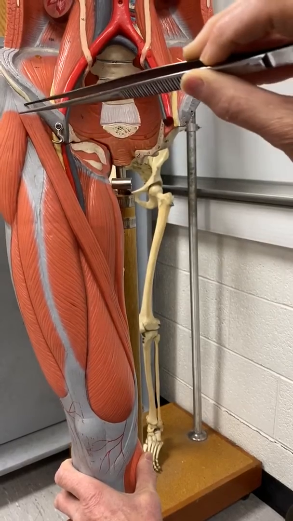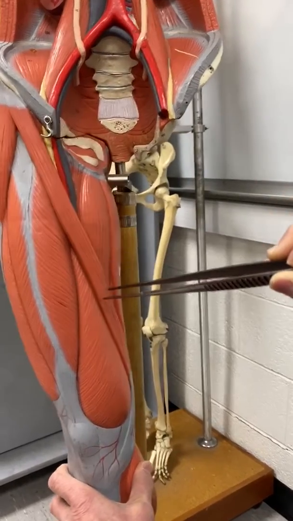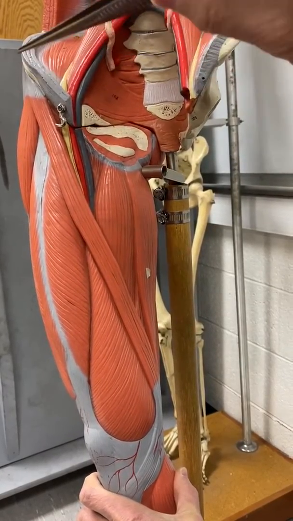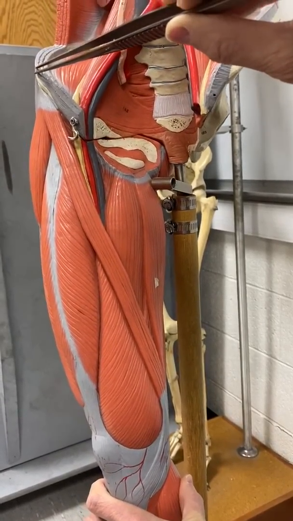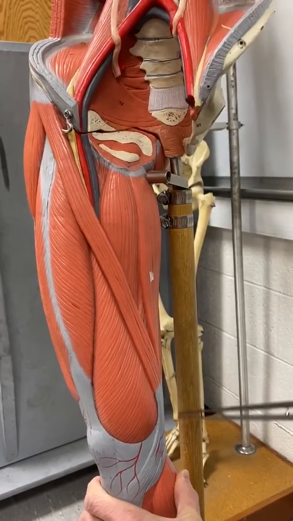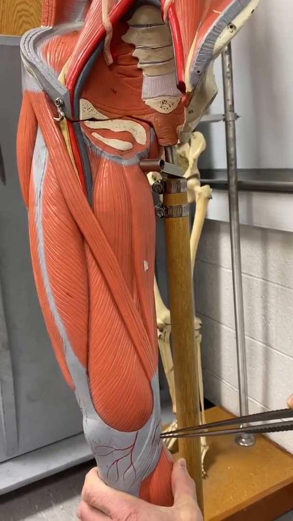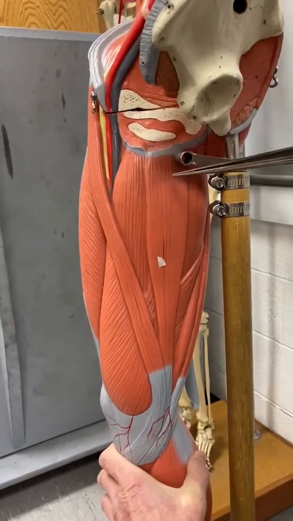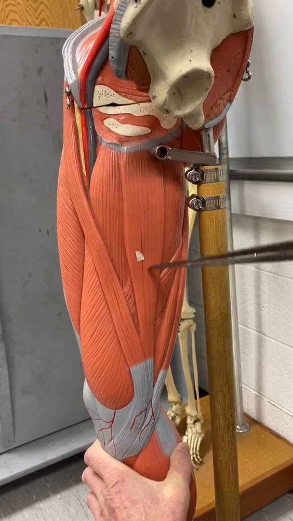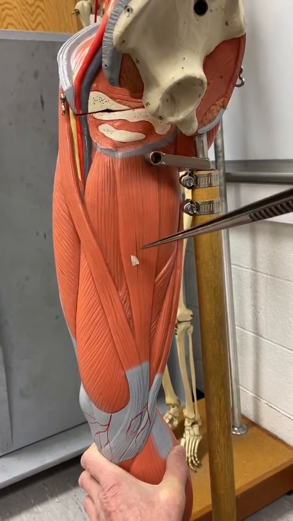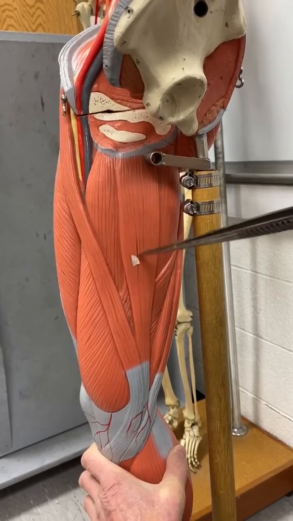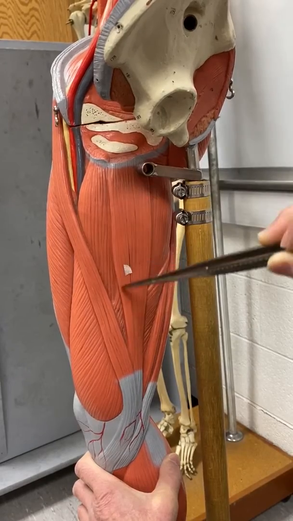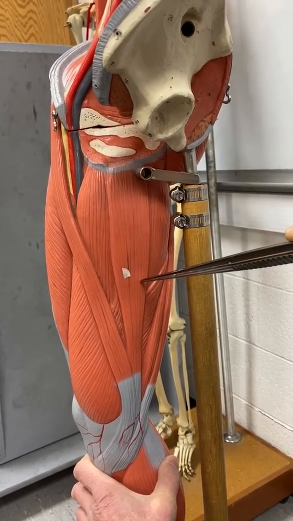Working more medially now, we have a muscle that comes diagonally across the thigh, a very famous muscle known as the sartorius. It goes from the anterior superior iliac spine and then inserts on the superficial tibia. Sartorius muscle. And then a muscle that comes straight down the medial aspect of the leg is the gracilis. And this little piece of tape here implies to me that somewhere on an examination somebody tagged this and said, "What is this muscle?" Well, that would be the gracilis.